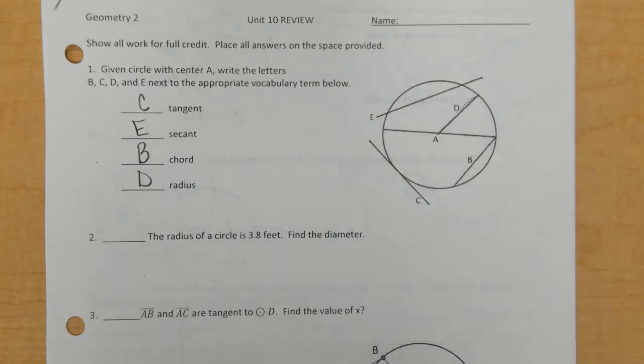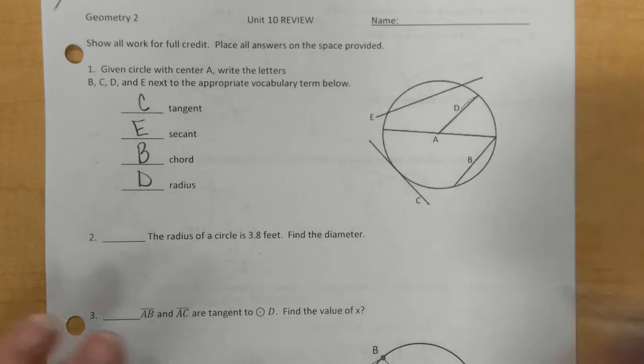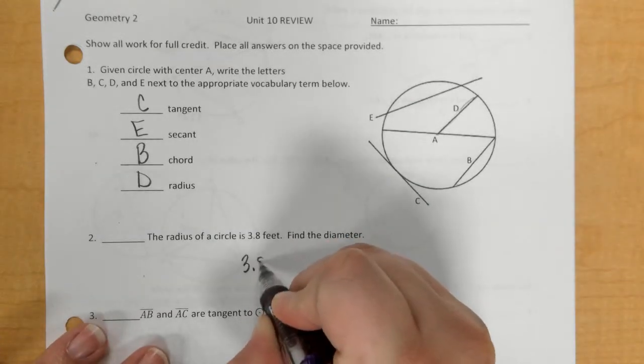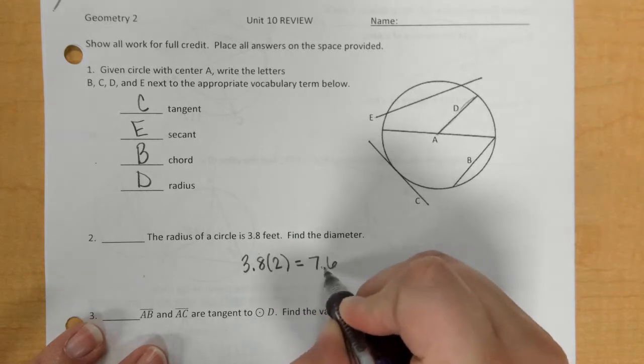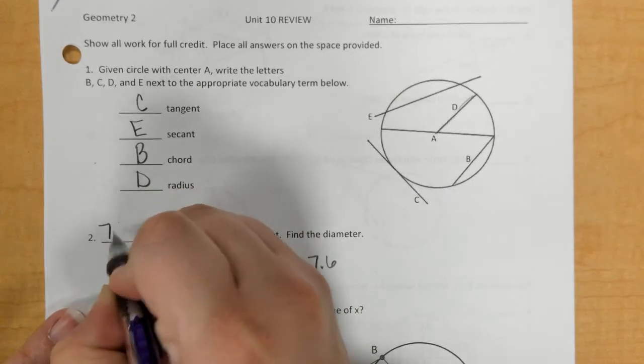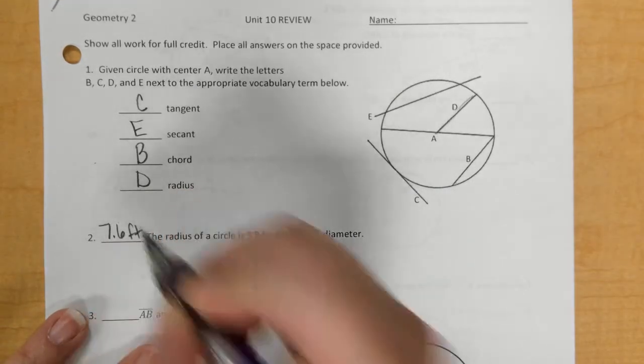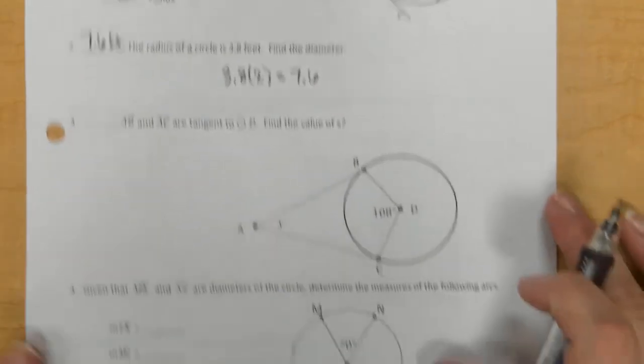Number 2, the radius of a circle is 3.8 feet. Find the diameter. So you would just take 3.8 times 2 and get 7.6. Okay, and that has a label of feet.